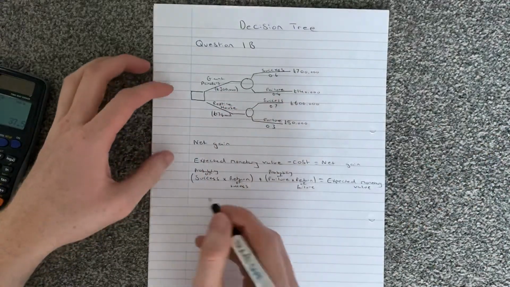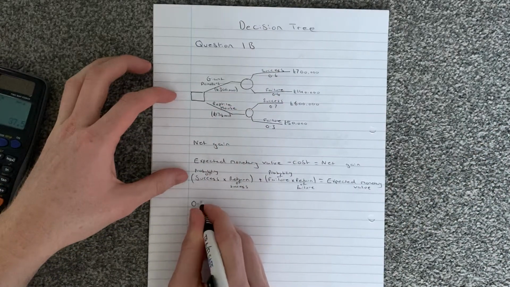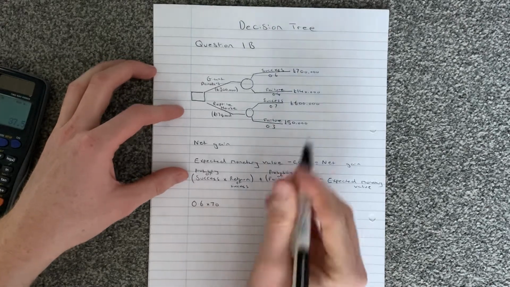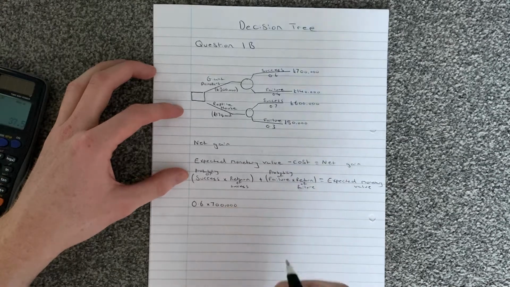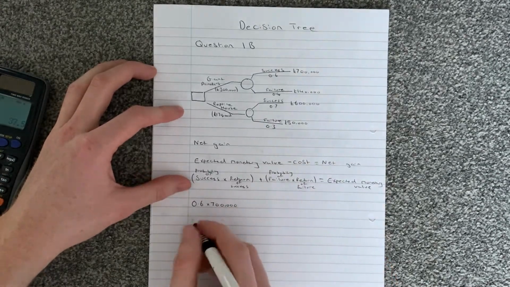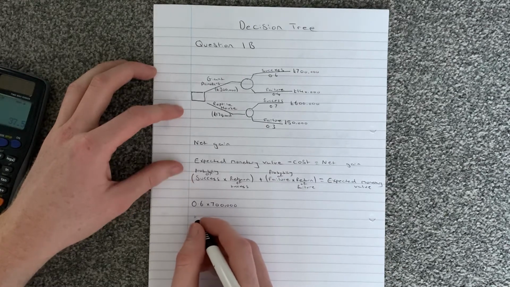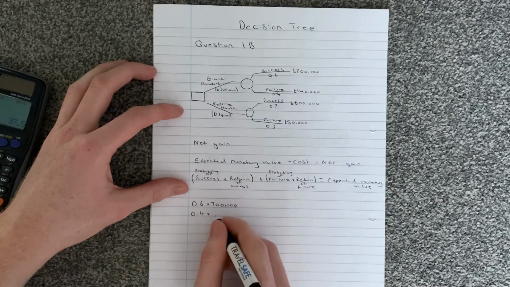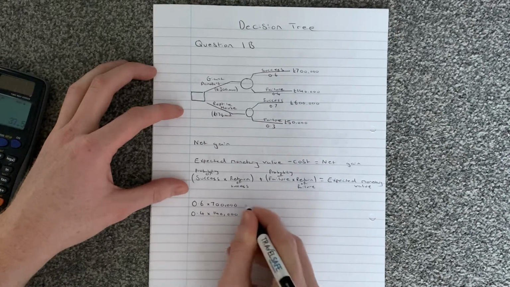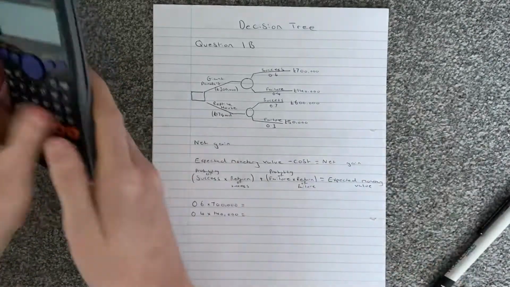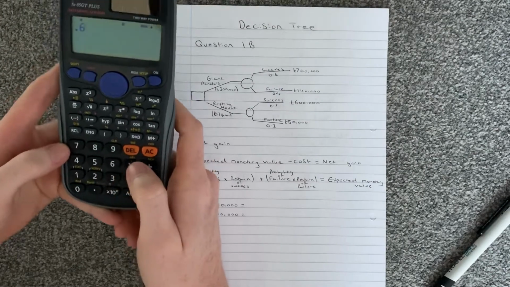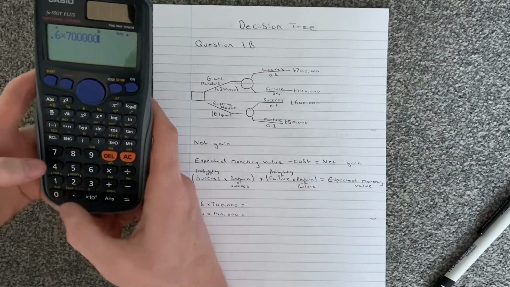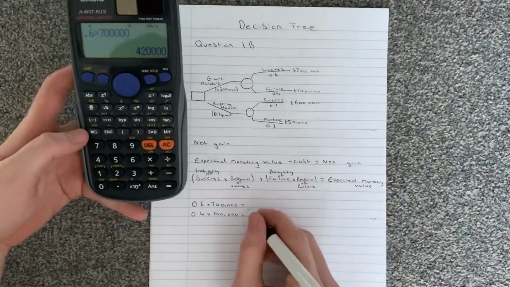So let's first of all do giant pandas. There's a 0.6 chance that it will succeed. So we have 0.6, and the return of the success would be 700,000. And then if it was to fail, it's going to be 0.4 multiplied by 140,000. So let's quickly do those calculations. 0.6 multiplied by 700,000 is £420,000.